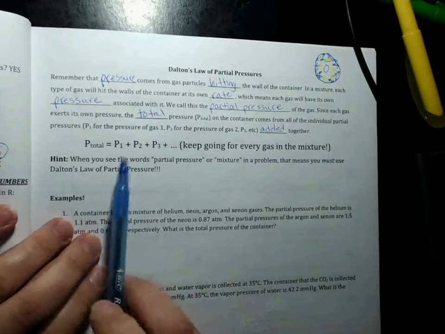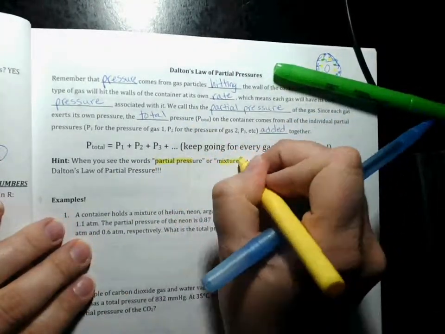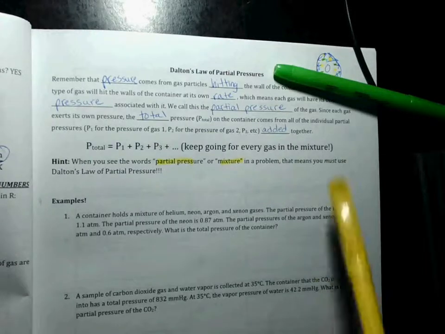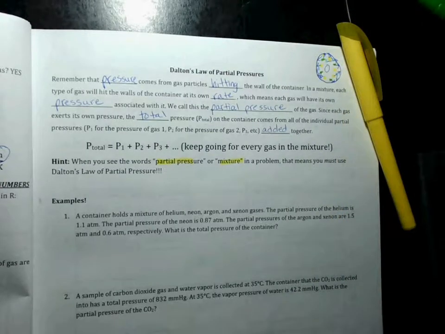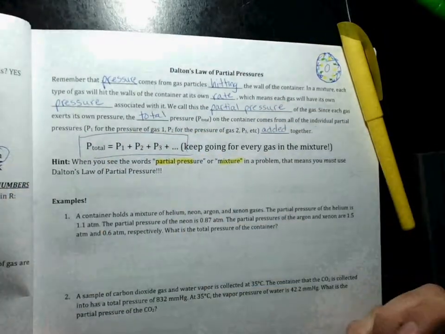So here's a hint. If you see the words partial pressure or mixture in the problem, that means you are going to be using Dalton's law of partial pressures, which is this equation.